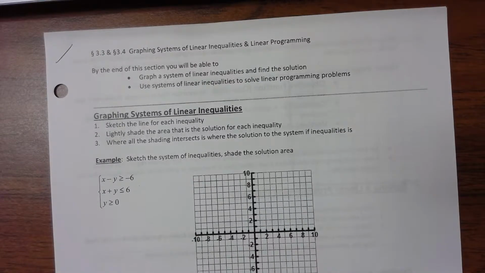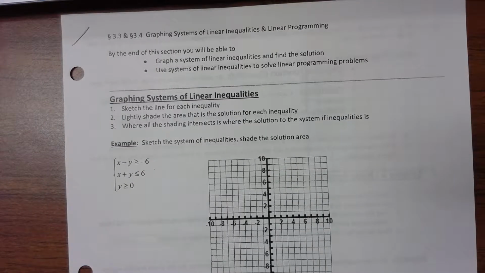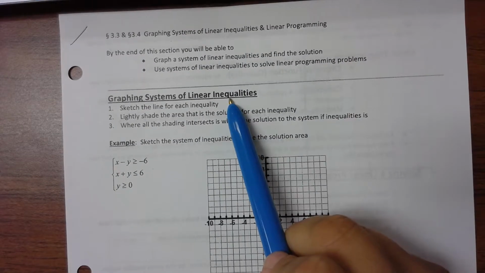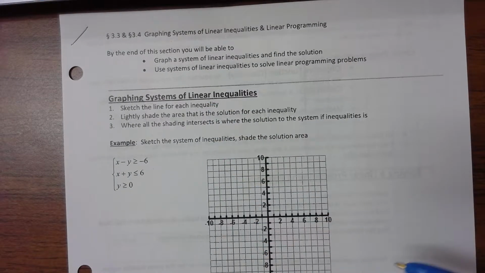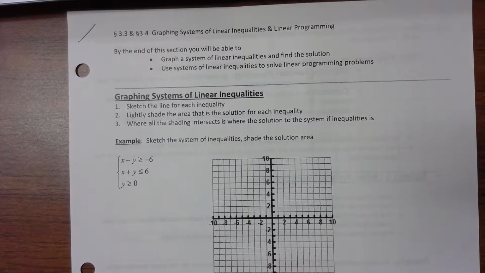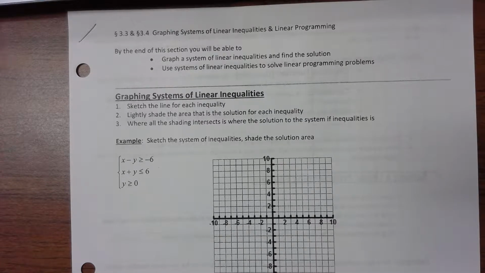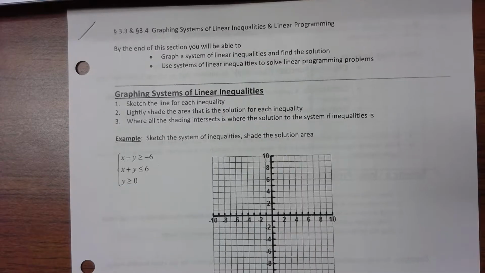We are going to go over graphing systems of linear inequalities. These notes cover both section 3.3 and 3.4. We will go over section 3.4 on Monday.